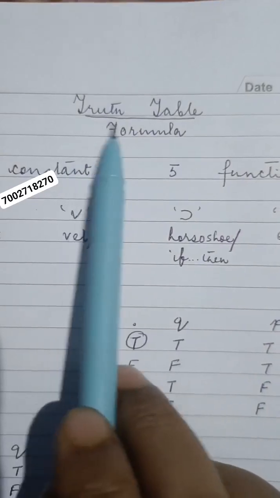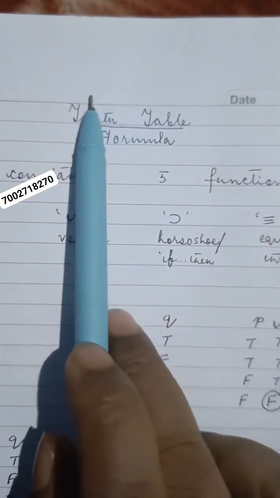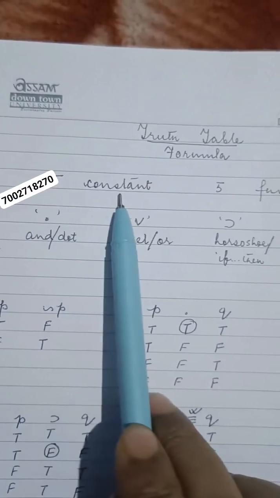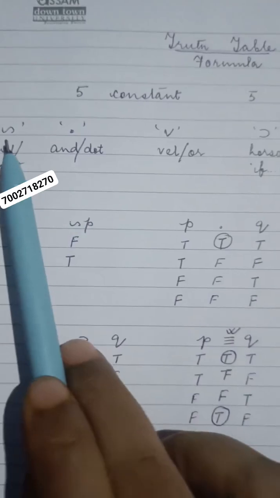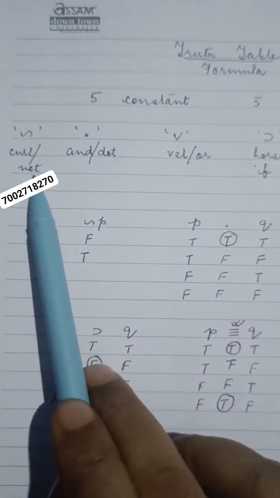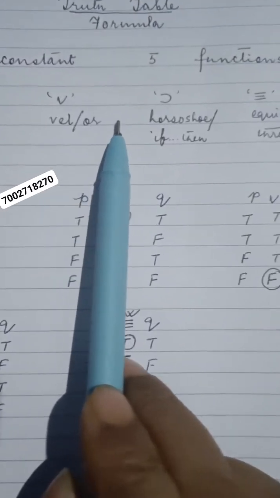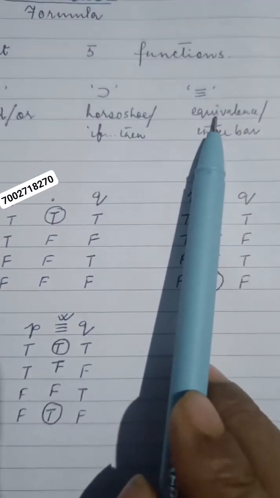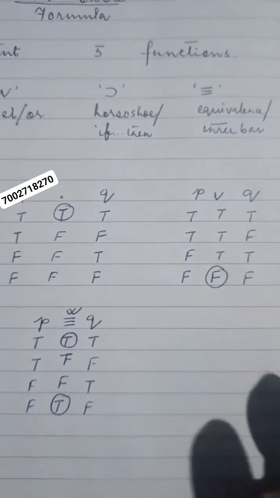We know we have 5 constants. With those 5 constants we have made 5 functions, which are called truth functions. Only 5, so it's very easy to remember. The first one is curl, the second one is dot, the third one is val, the fourth one is horseshoe, and the fifth one is 3-ball. Now, how do we remember the truth values for these 5 truth functions?